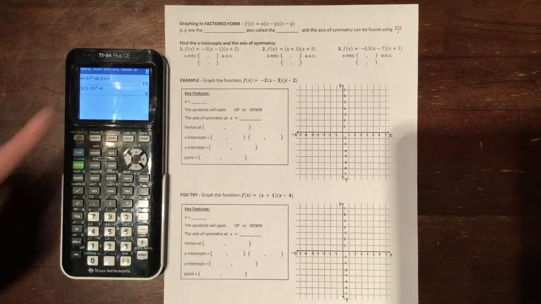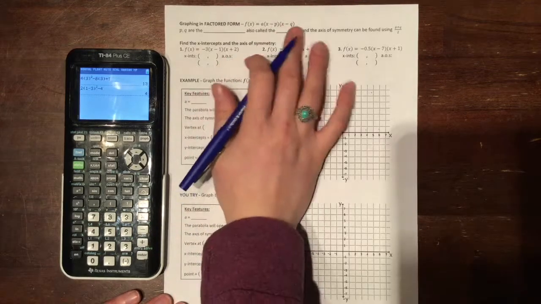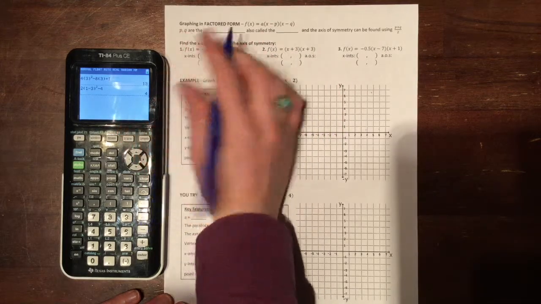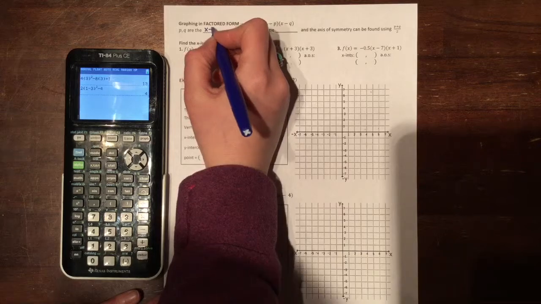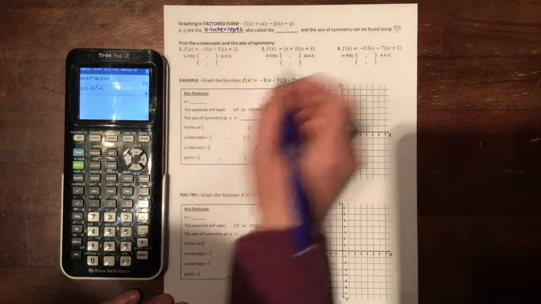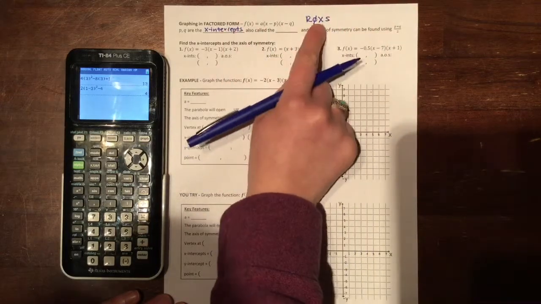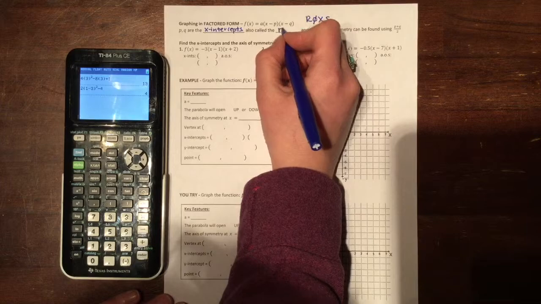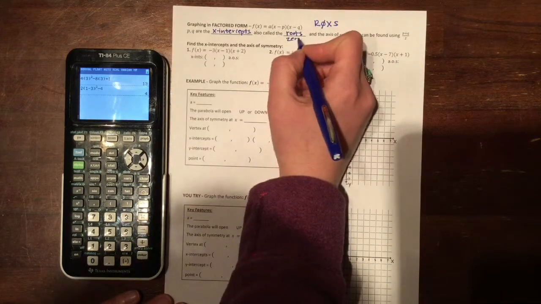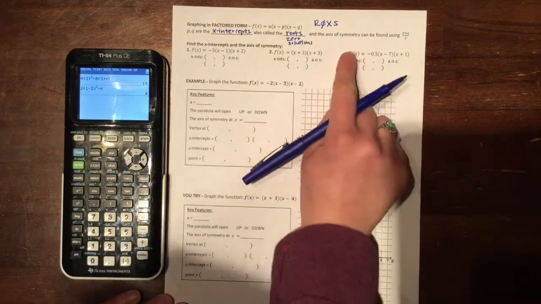Okay, last but not least, we've got factored form. As you can tell, it is factored. And remember when we said we're solving these, we're saying P and Q are the x-intercepts, just like when we solved in our last unit. They are also known, think about your roots, as roots, but I could also call them zeros, right? They're also known as solutions. All those things are the same.